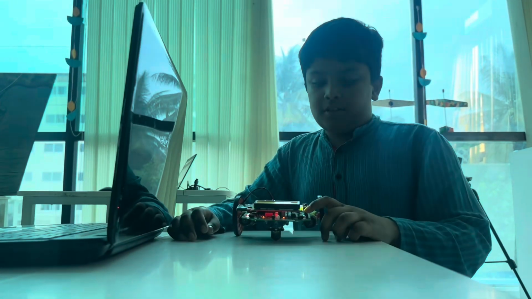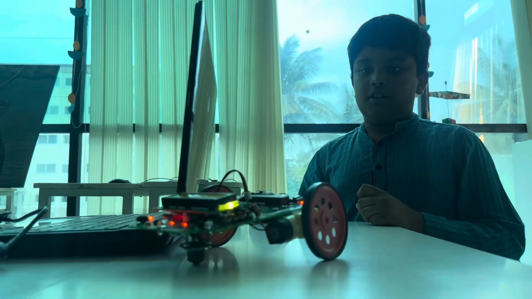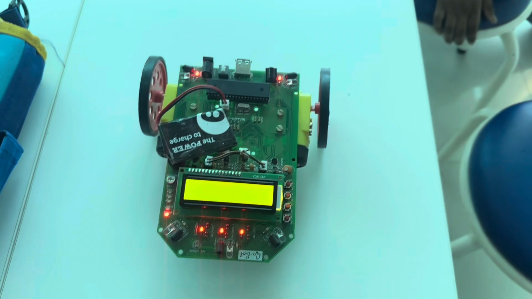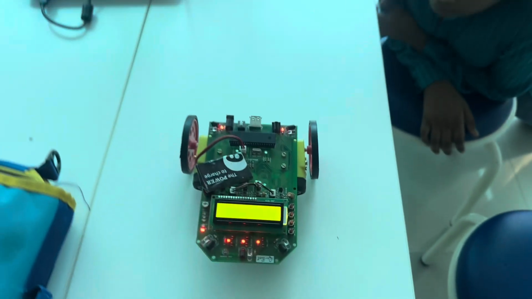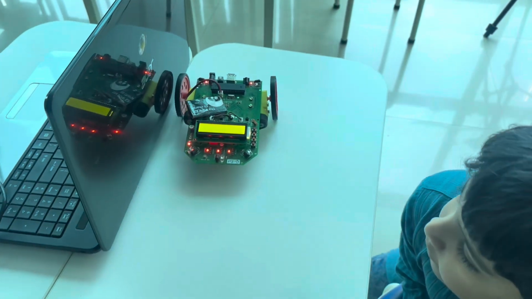Ready? Press switch 1. 1, 2, and 3. That's it. Now let's see with switch 2 and it stops. For backward it is going 1, 2, 3, 4, 5 seconds. And it stops. Don't worry.